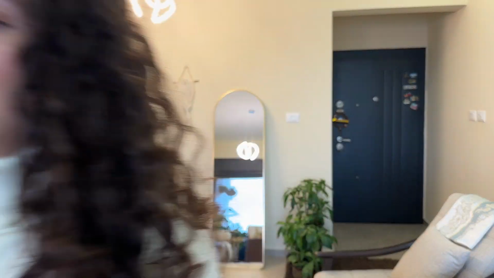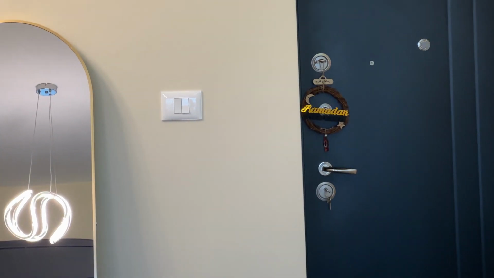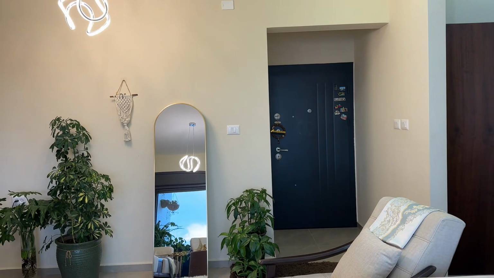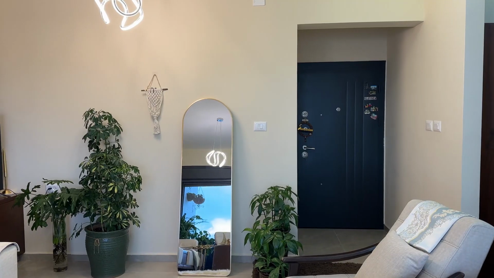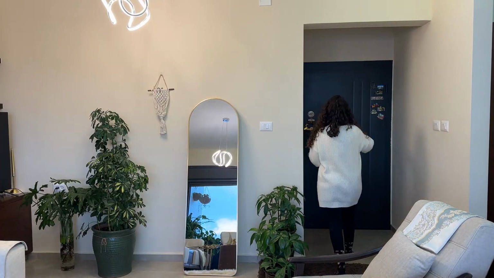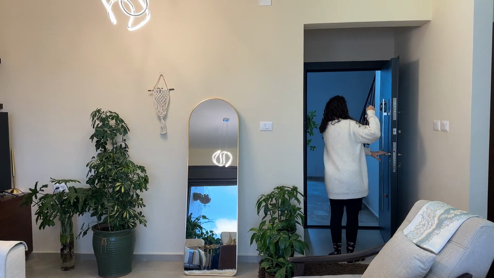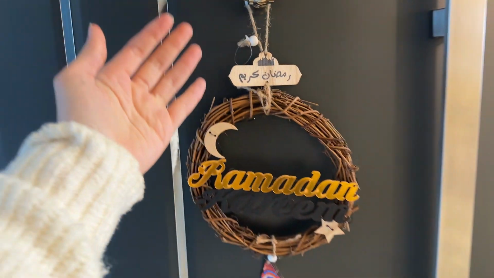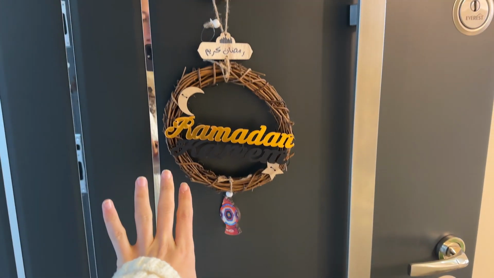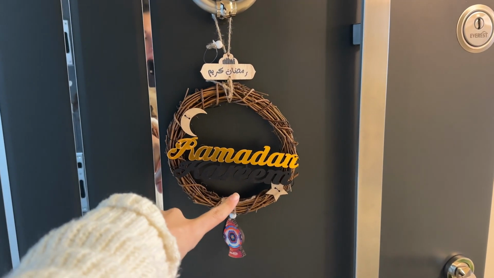I mean, I'm pretty sure my mom is gonna tell me, what is this? Maybe I'm gonna hang it outside. What do you think? Is it a better idea to have it outside, not inside? Let's actually try. Okay, here you go. What do you think? Is this beautiful? Shall I keep it like this or change it? Tell me in the comments.